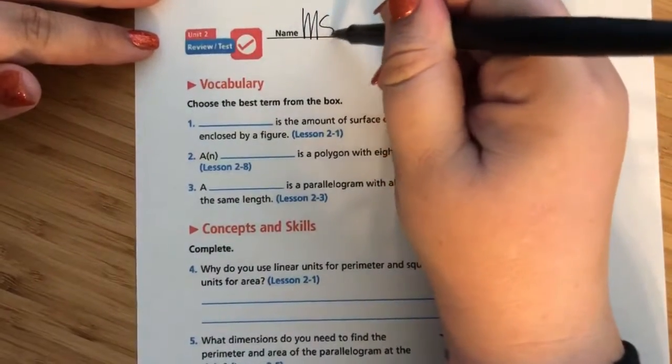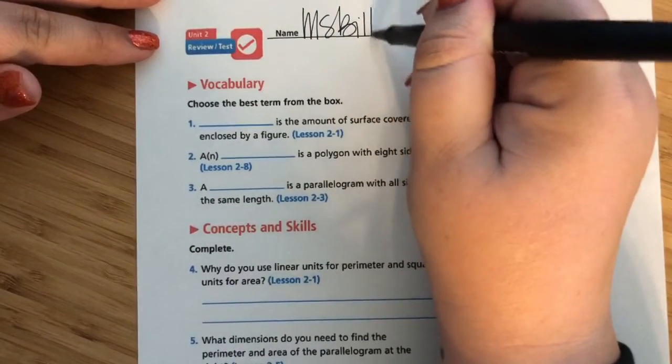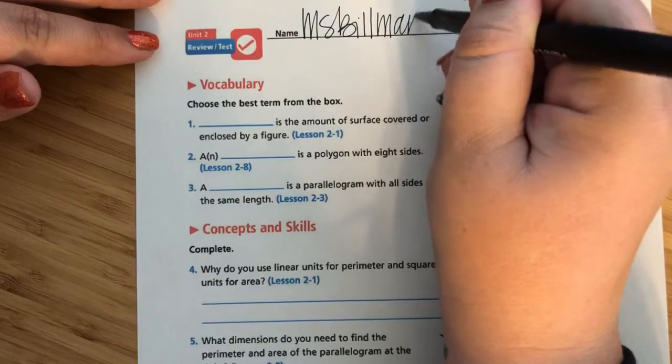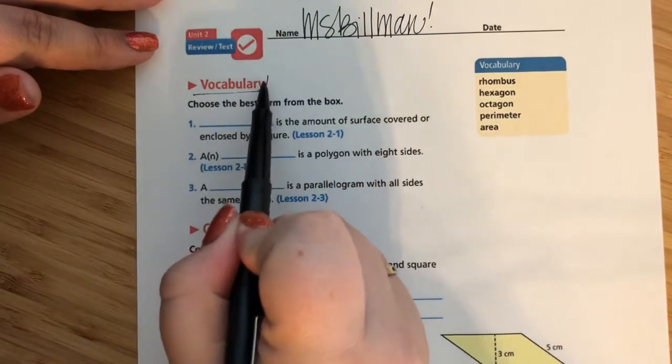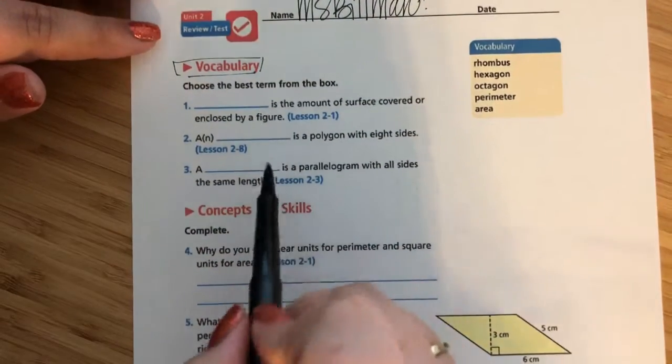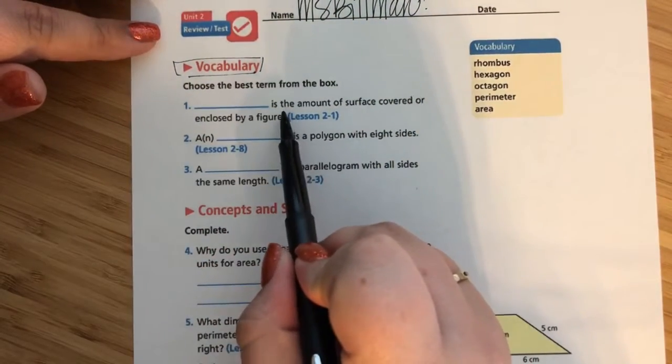Can you believe it? We made it to the end of Unit 2. This time, it's the review/test found in your student activity book with me, Miss Bowman. We're going to start with vocabulary. We have the words off to the right, that some of them go inside here.